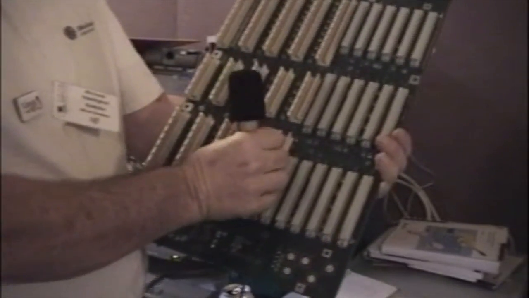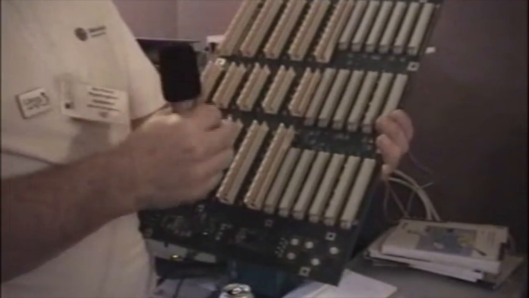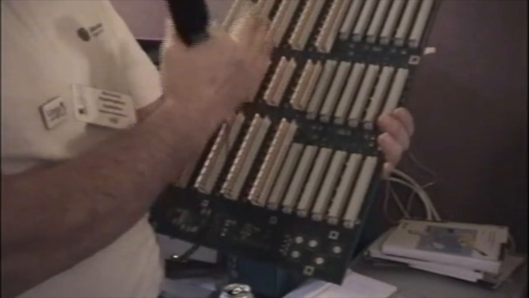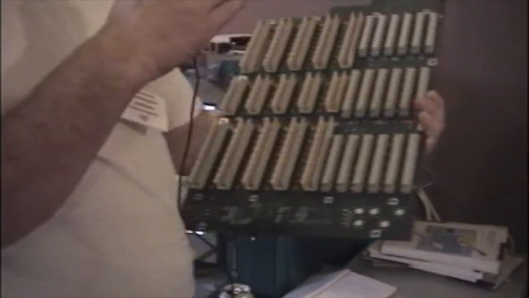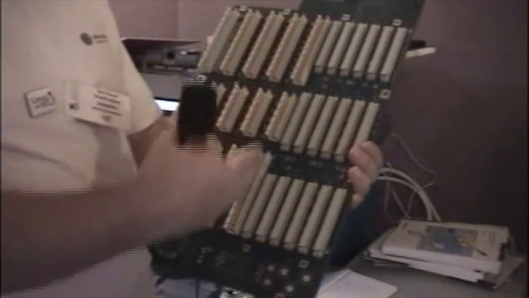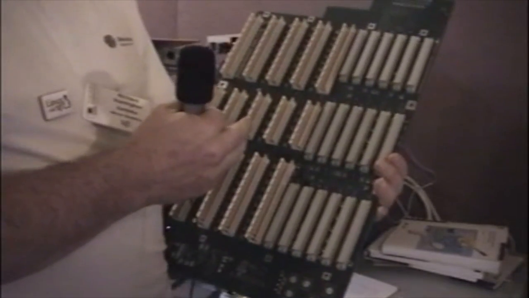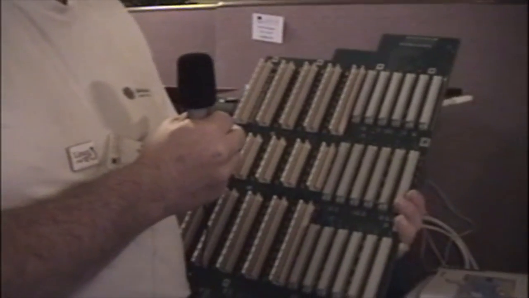This slot always had an I/O board. And on that I/O board, it bridged between the Everest bus and the VME bus. The VME bus could have interfaces installed on it. The I/O board that went in here also had what they called mezzanine slots. And those mezzanine slots could provide external interfaces.